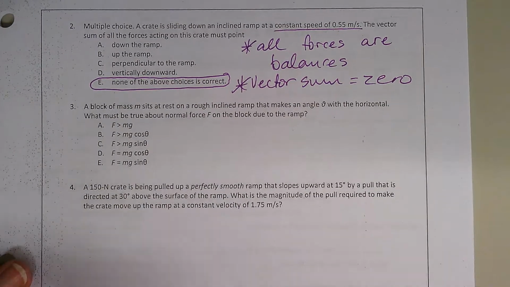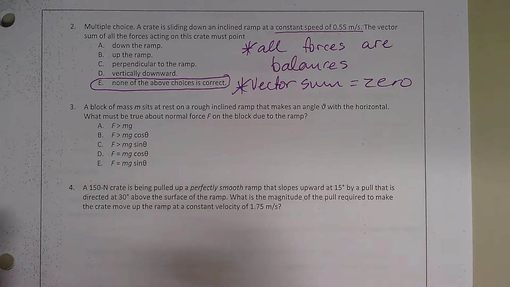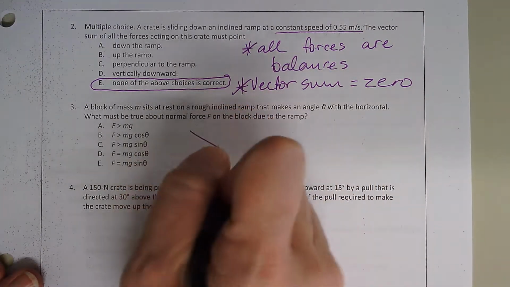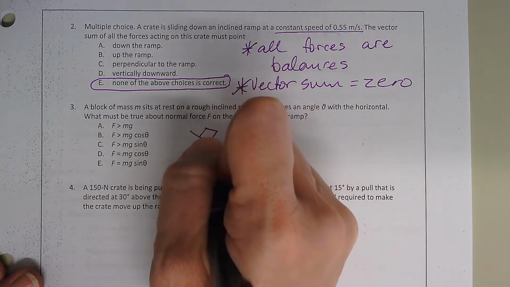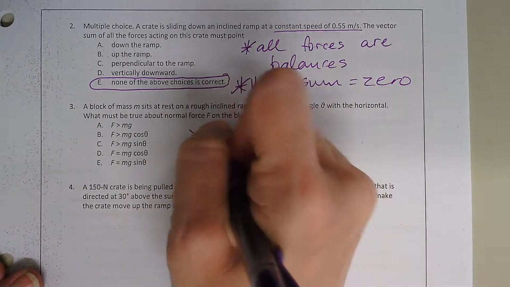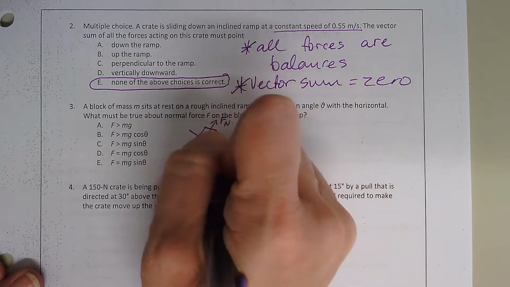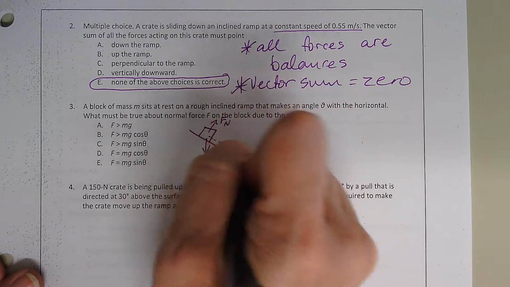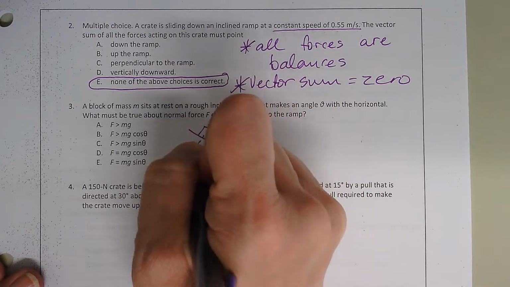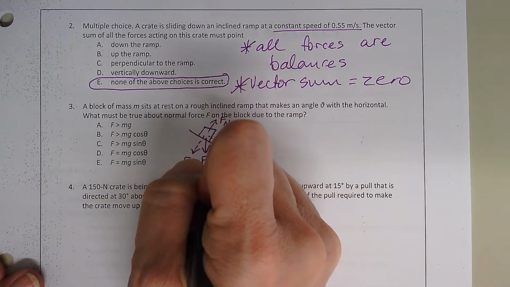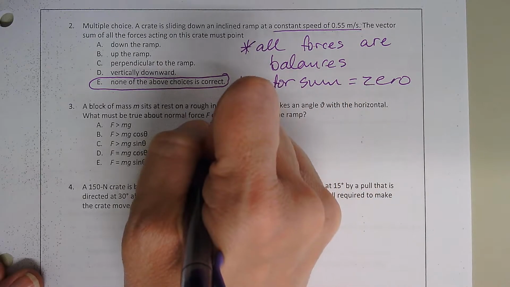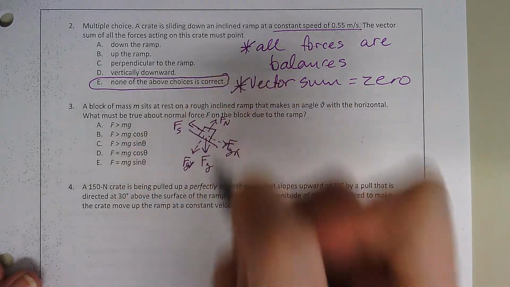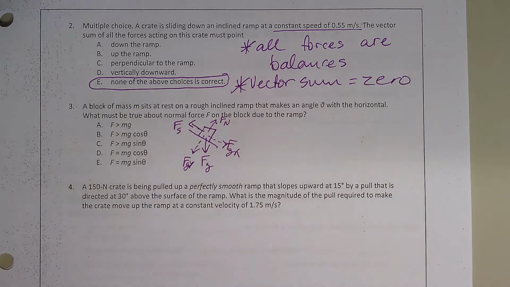So number 3. So we have a block of mass M that sits on a rough inclined ramp that makes an angle theta with the horizontal. What must be true about the normal force of the block keeping it on the ramp? Okay, so if I'm looking at my object, I've got my FG, my F normal, my FGX, and my FGY. So I must have my static friction there because it's at rest on the ramp.